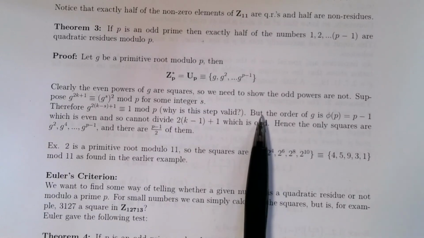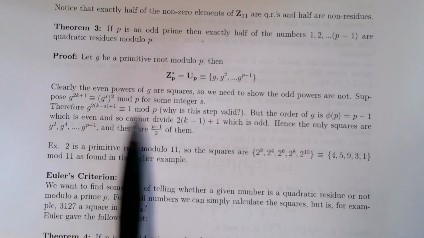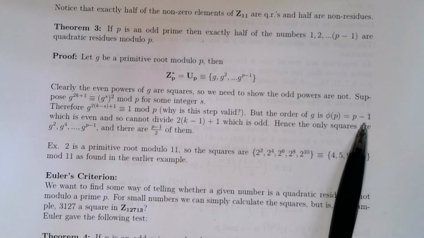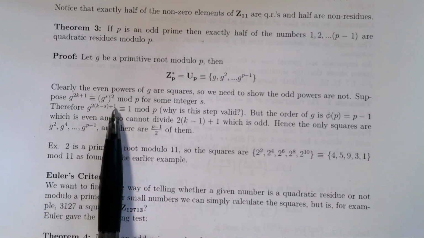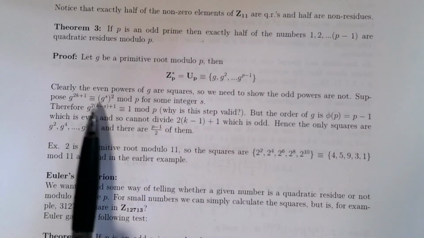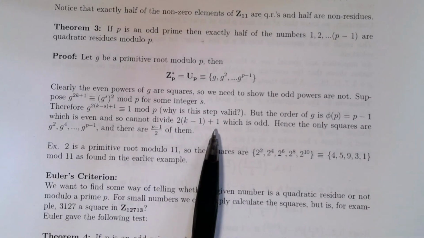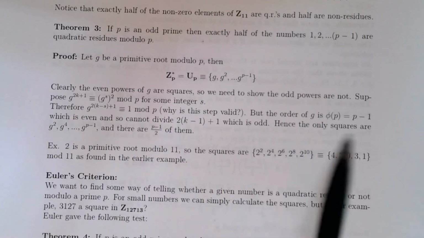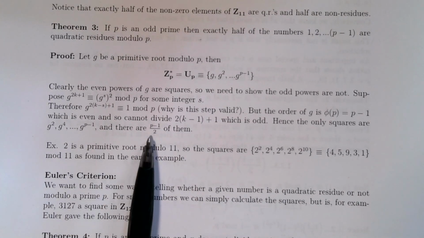Now, that tells me that when I raise g to this power, I get 1, but we know that g has order p minus 1, which is even. And the trouble is this number here is odd, and so an even number cannot divide an odd number. And that means that the odd powers of g cannot be squares. Hence the only squares are these ones, and there are precisely p minus 1 over 2 of them.